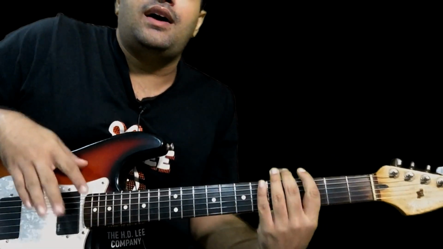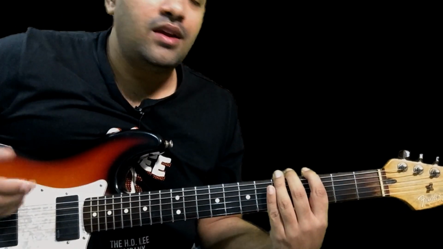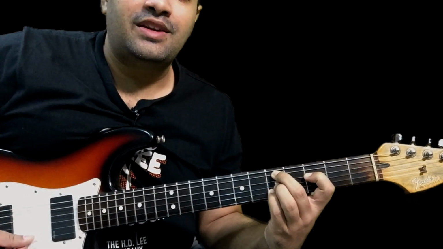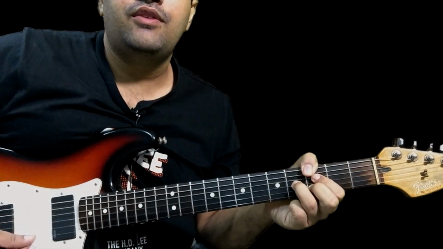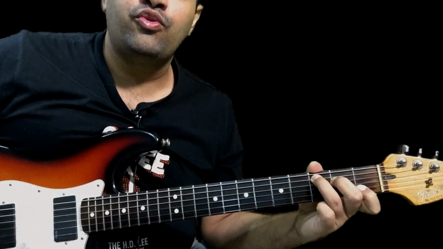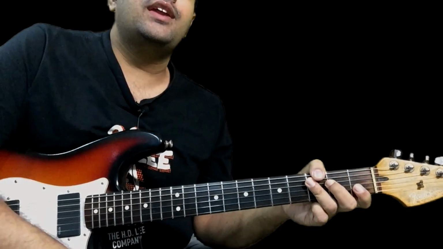So here, instead of playing what I've played earlier, I will be creating a variation by playing a D minor 9. That is a 2 chord going to the 5 chord going to the 1. That is a 2-5-1 chord progression, and this is a very good practice to do.